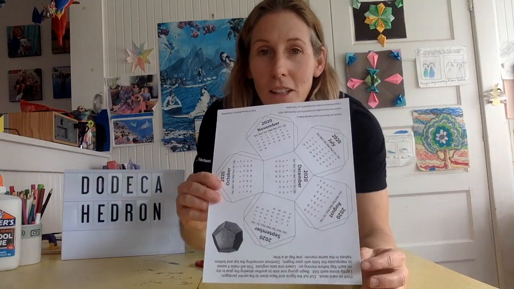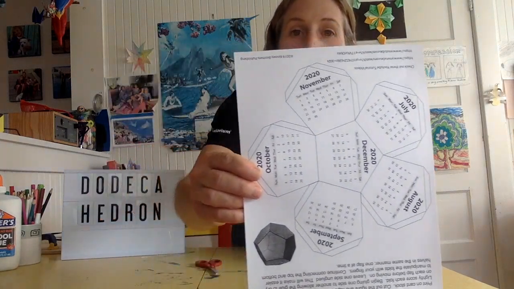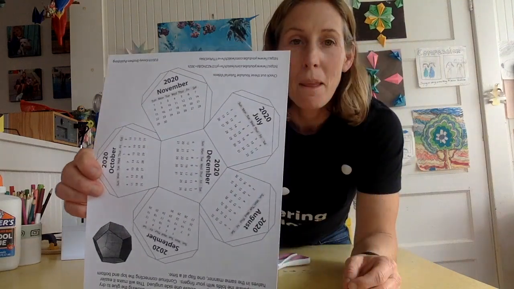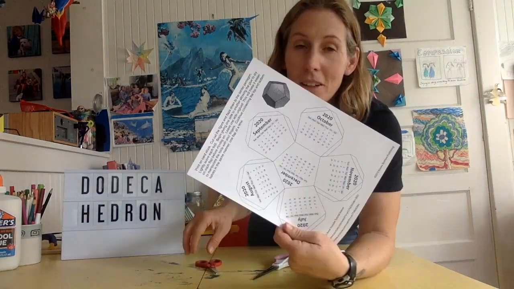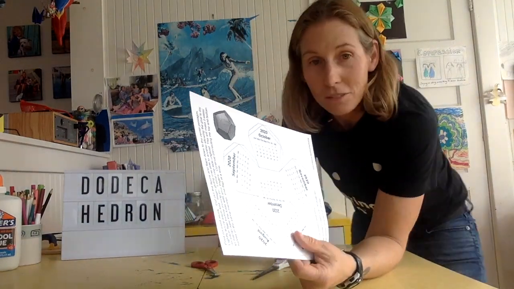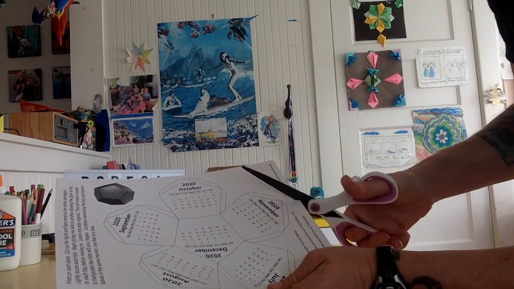Now, you each received 2 templates in your packet that look like this, okay? This is kind of a fun one because there's 12 months in the calendar year, and with a 12-sided shape, you can make a really cool dodecahedron calendar. The first thing you've got to do is cut it out, and you have to be really slow and cut it out really nice.